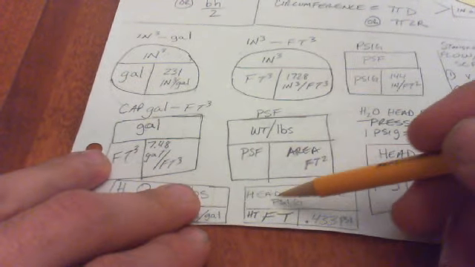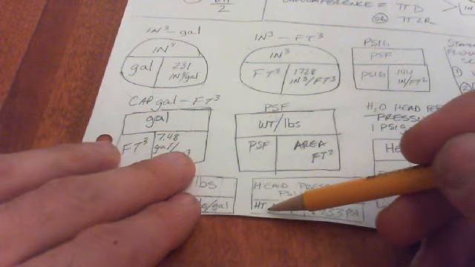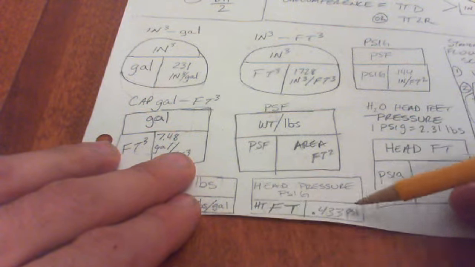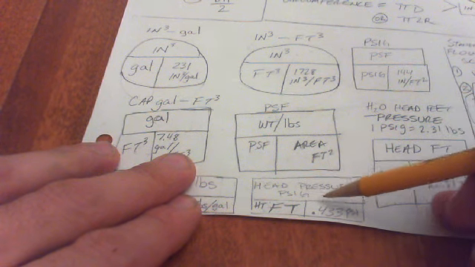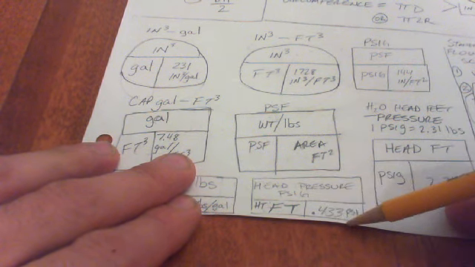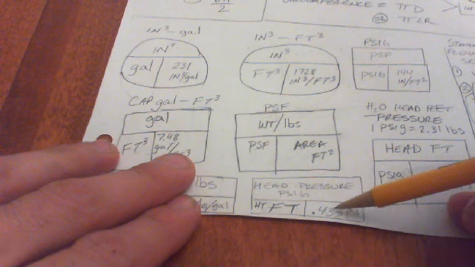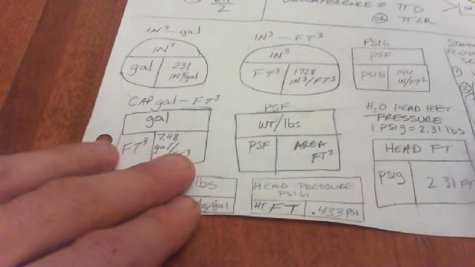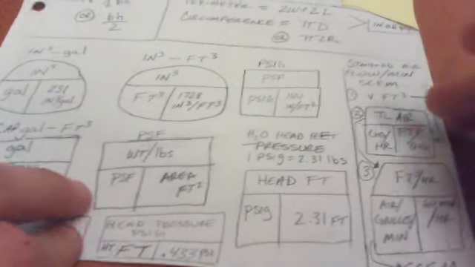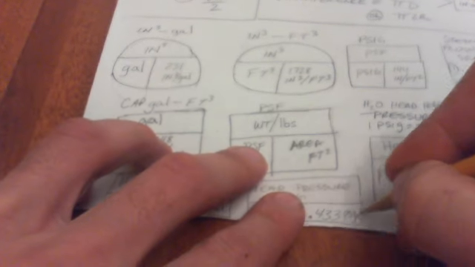Now if you want to work it this way, you can do it that way. You can plug the height of the waterhead here, or the amount of the PSIG here, and use this constant of 0.433 psi per foot to get your answer also. Put that per foot.